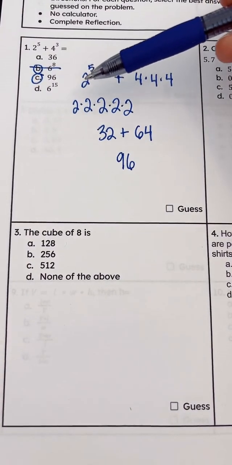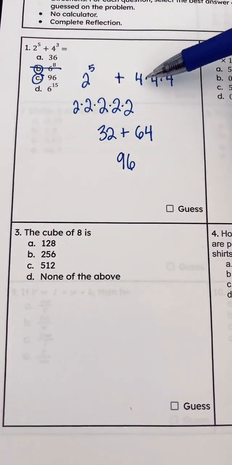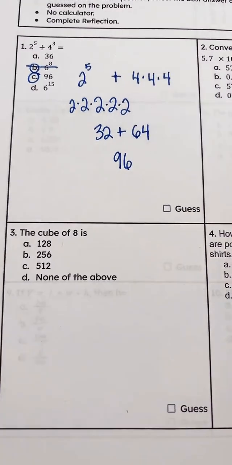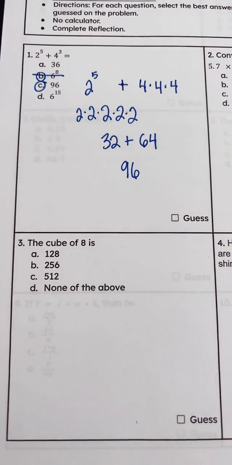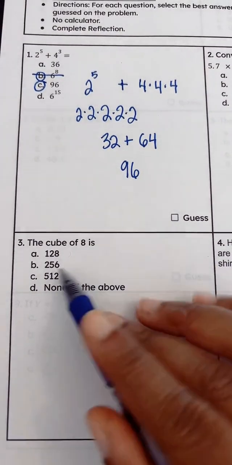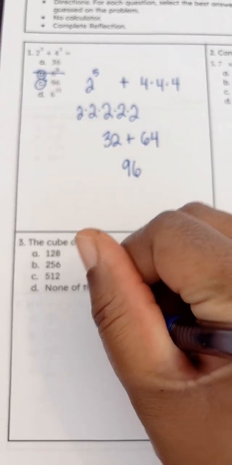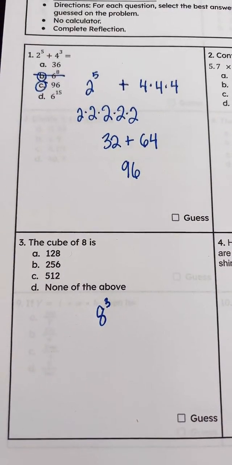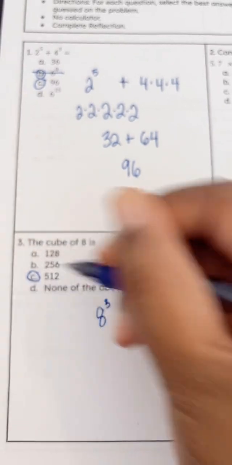Sorry about that. Yeah, because 2 to the 5th is 32, and then 4 times 4 times 4 is 64. None of the above? So remember, cube of 8. What does that look like? It means 8 to the 3rd power, right? I see C coming in.